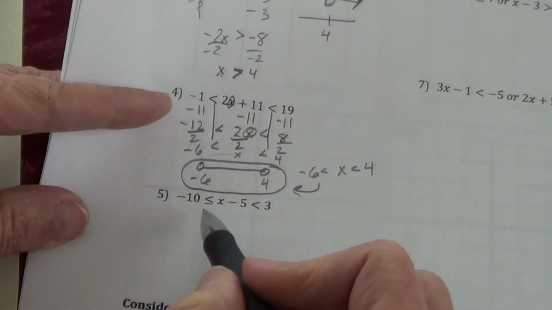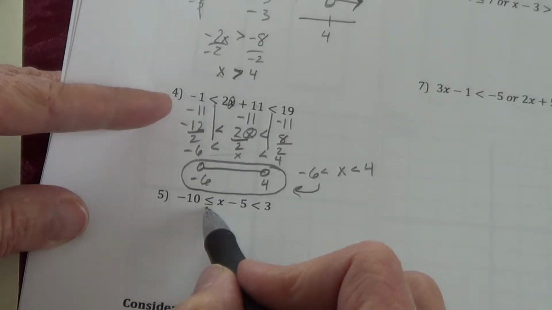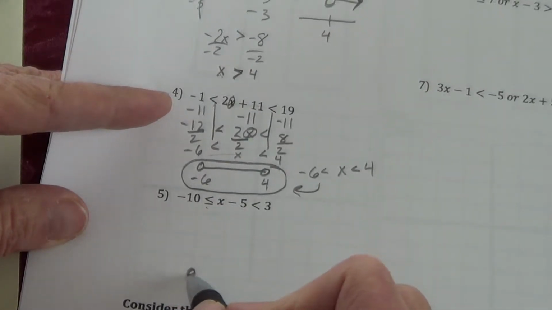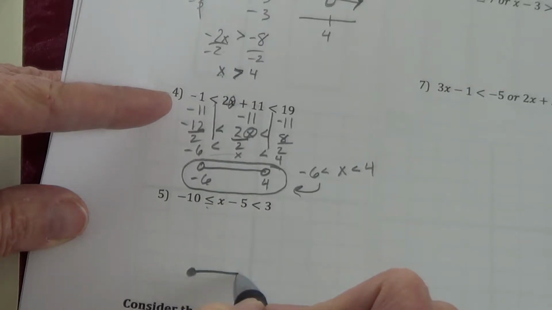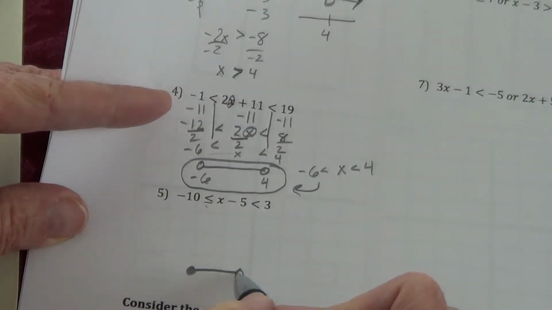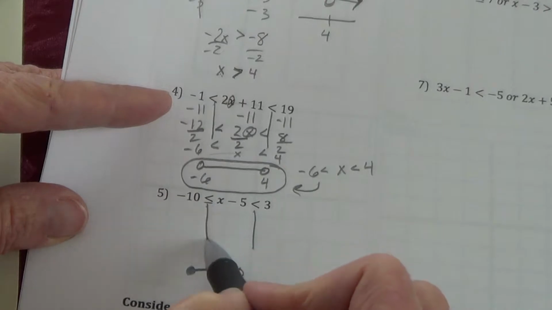On this one, again, we see a closed circle. There is no or, so we know that it's connected to an open circle. Now we draw the lines to solve.